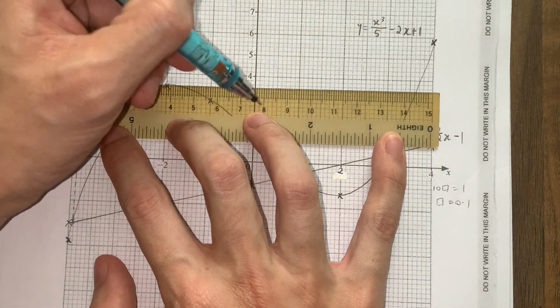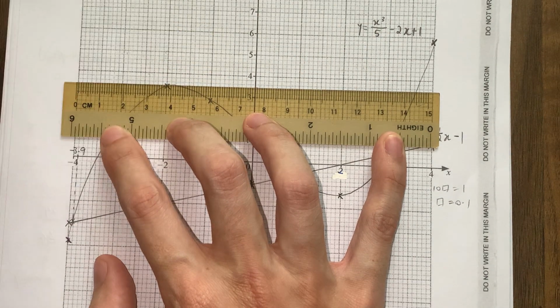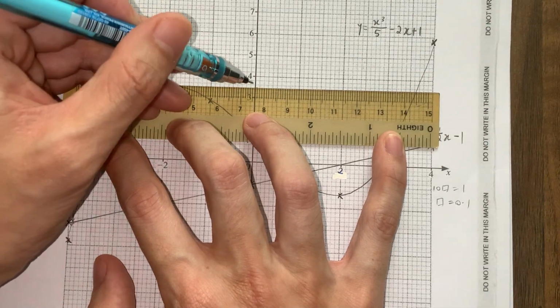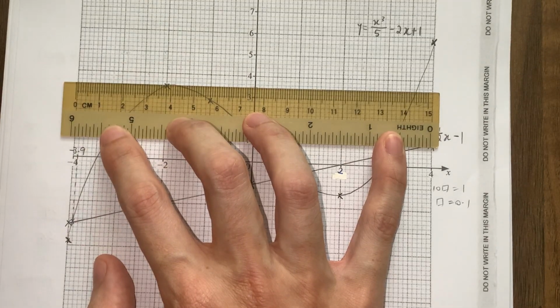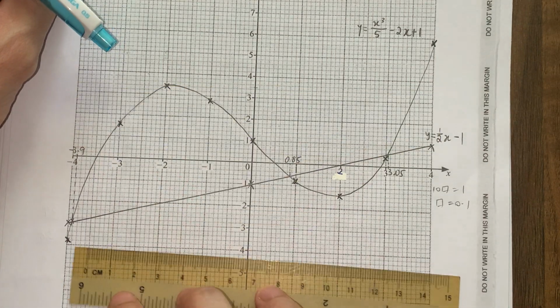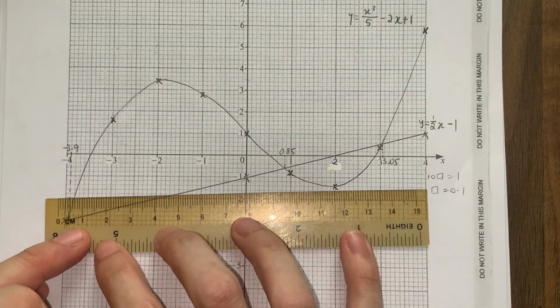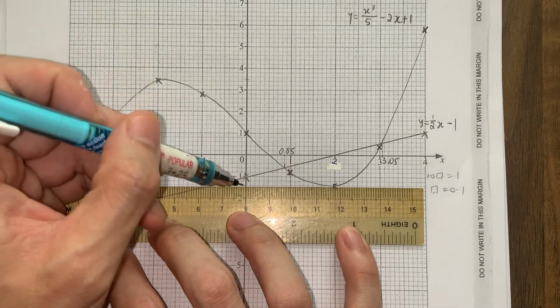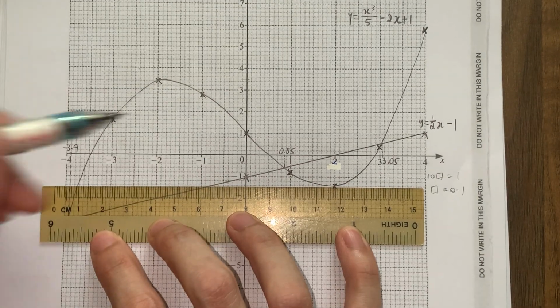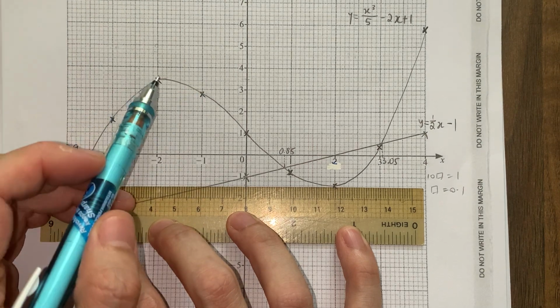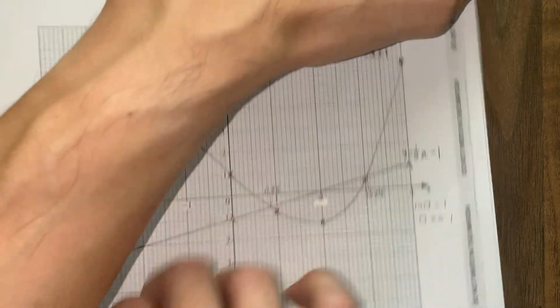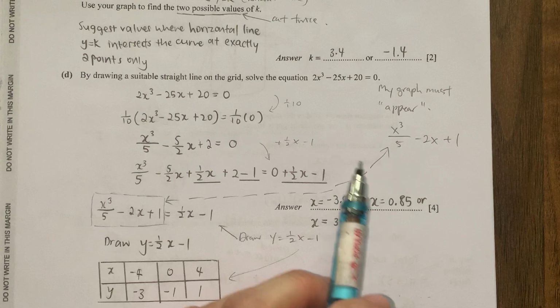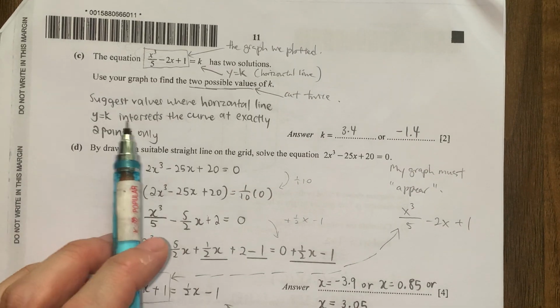So that's one answer. So this value here is actually the answer, or rather this is the actual k value, because they ask for k value. And then the other one will be the same concept, but it's below. So this will be the one. And at this point, this is the k value I'm talking about here. So it's negative 1 point something, and over here is about 3 point something. And that's why the answer is 3 point something, negative 1 point something. So it's the place where it cuts twice.